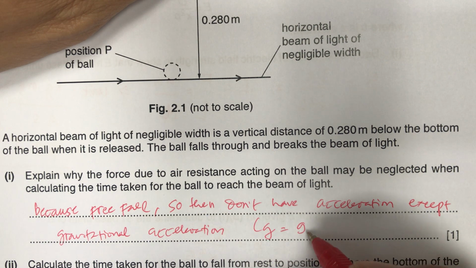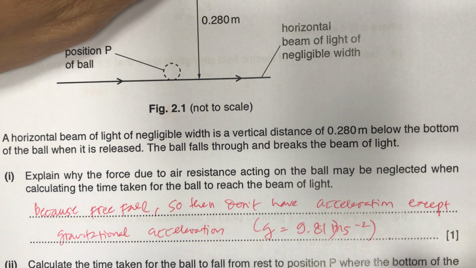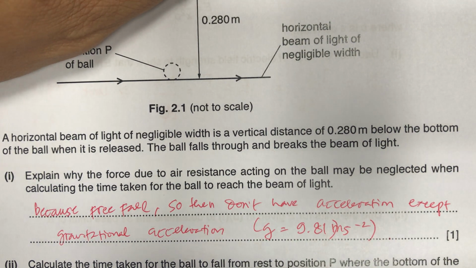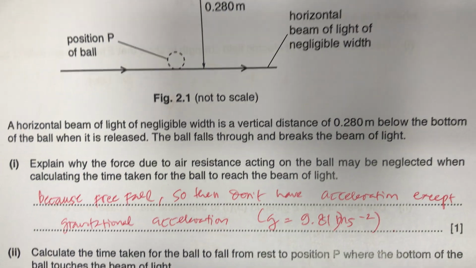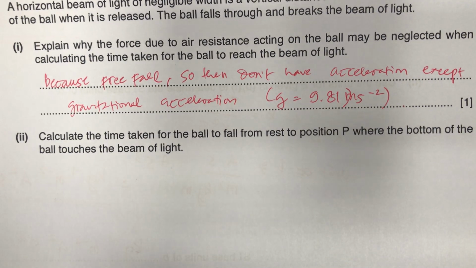Let's say this is around 9.81 meter second minus 2. Okay, continue to the next number.